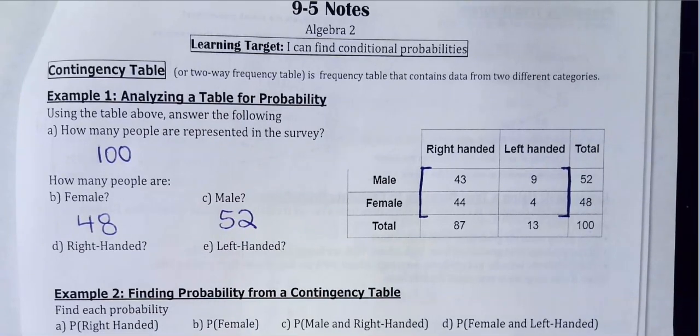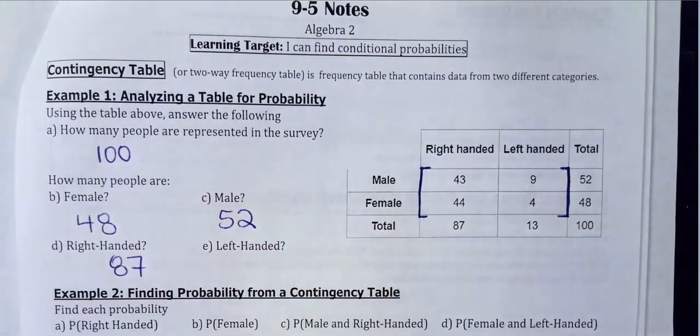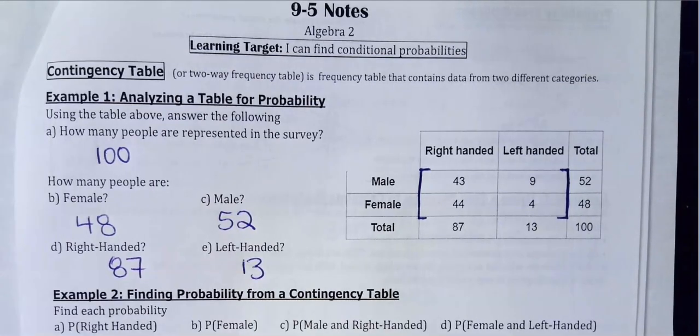Okay. What about how many people in the table are right-handed? 87. How many people in the table are left-handed? 13. Okay, so you guys get this. Now, we're going to calculate some probabilities from this table. We've done these types of probabilities before.